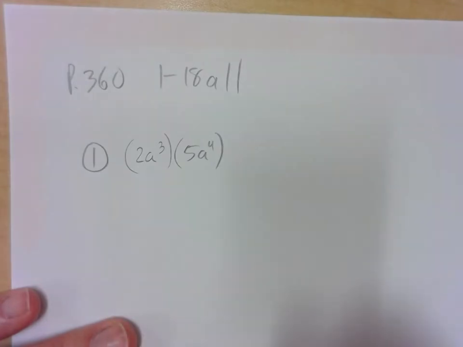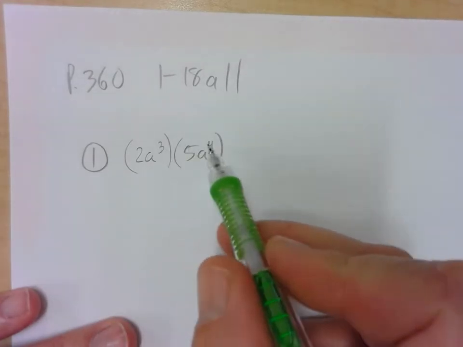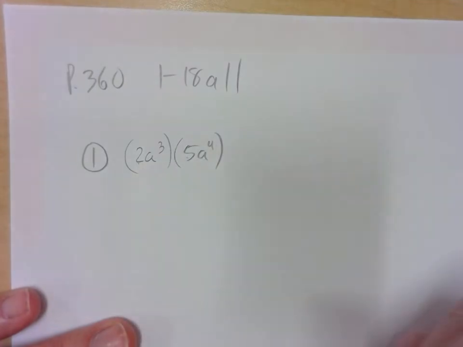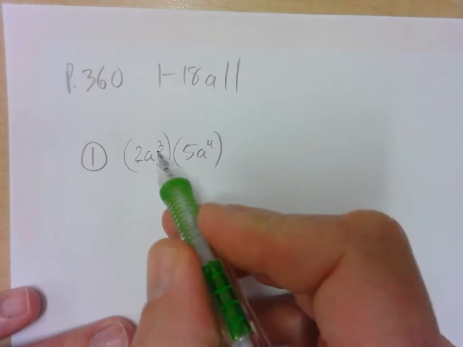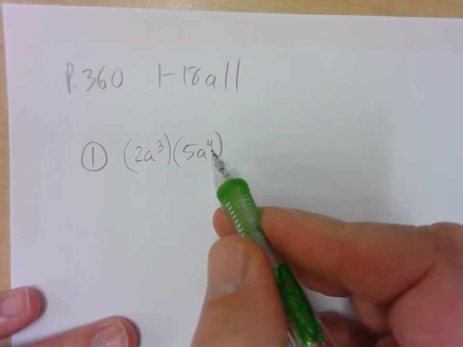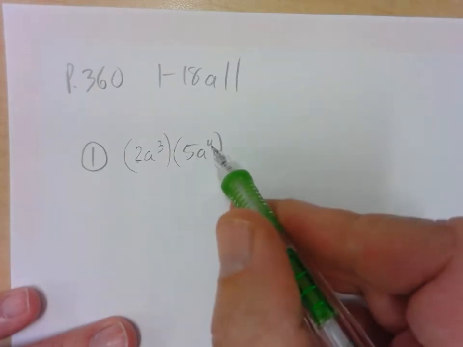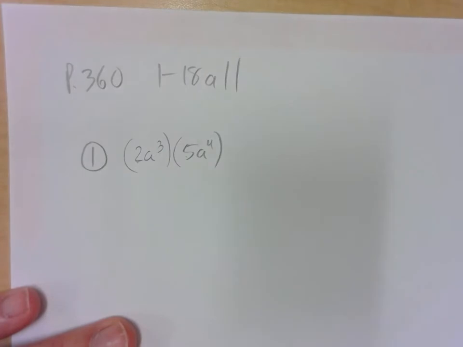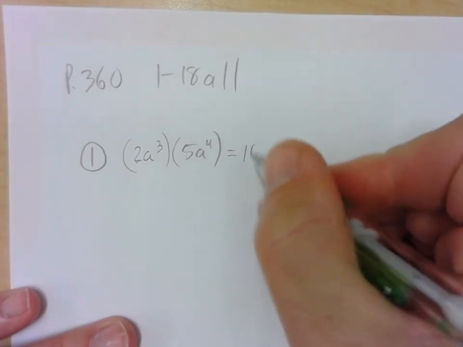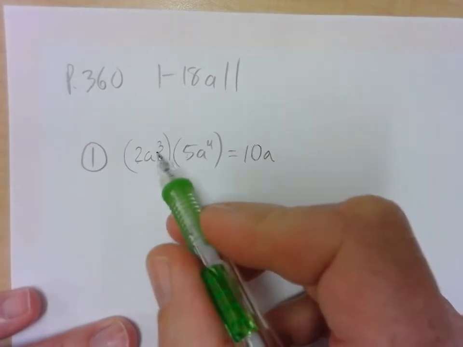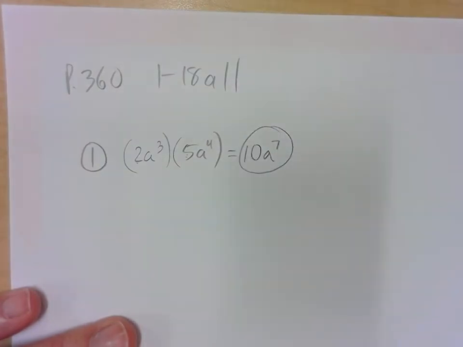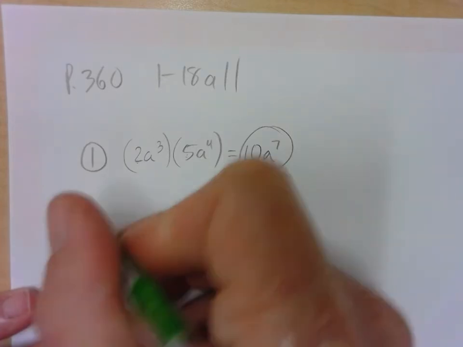Now this is really weird when you first start this, because I taught you the rules for the little tiny numbers, but the rules for the big numbers, the 2 and the 5, are always the same, right? This is a 2, that's the number 2. That's not the number 3, that's the exponent 3. This is the number 5, and that's not the number 4, that's the exponent 4. The number 4 and the exponent 4 mean two different things, don't they? So regular numbers do regular things. 2 times the 5 would be 10, and then it's a. When you multiply, you add a to the 7th. Answer. Done.